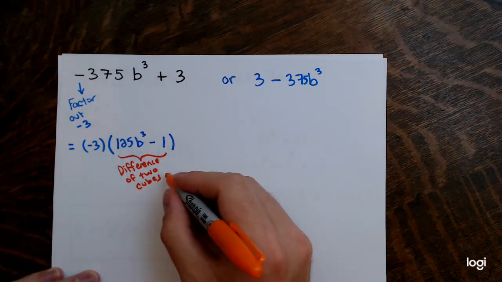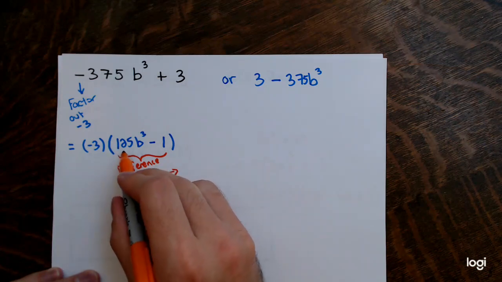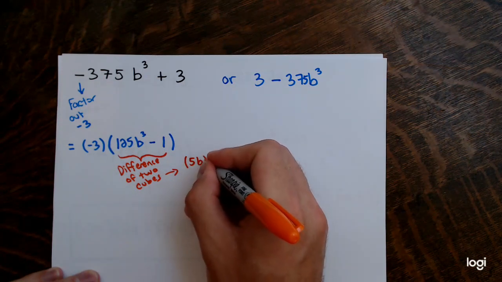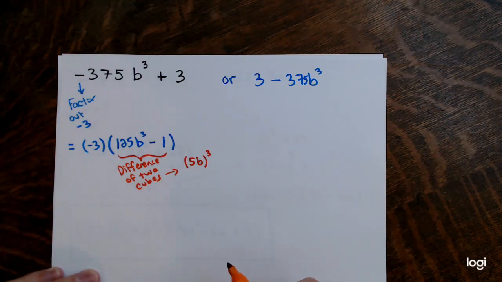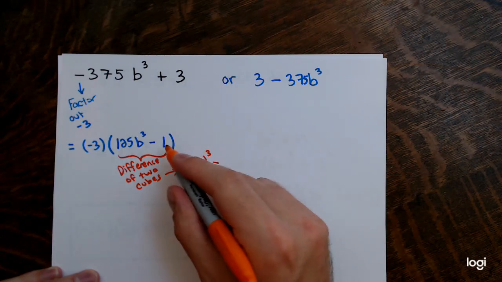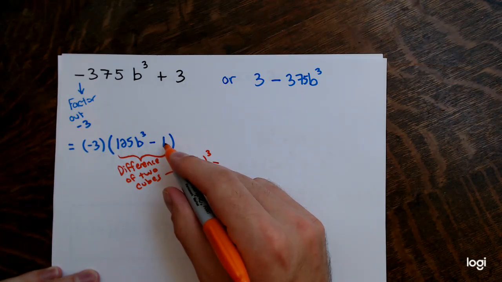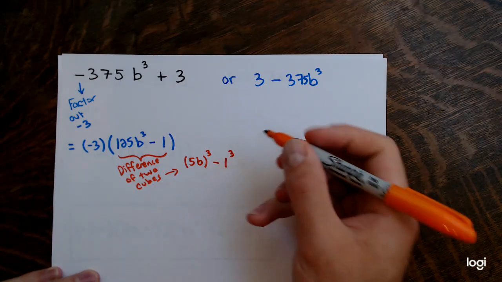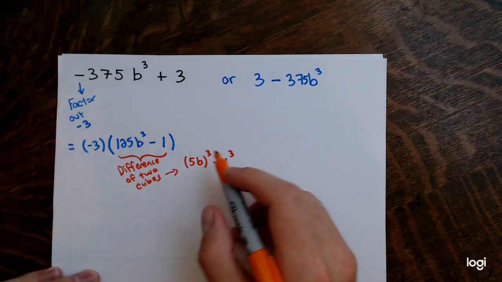And how is it a difference of two cubes? Let's see. 125b cubed, that'd be 5b to the third power, right? 5b times 5b times 5b. Minus, and then 1 is just 1 to any power, so you could say that 1 is the same as 1 cubed. Right? 1 times 1 times 1 is 1.